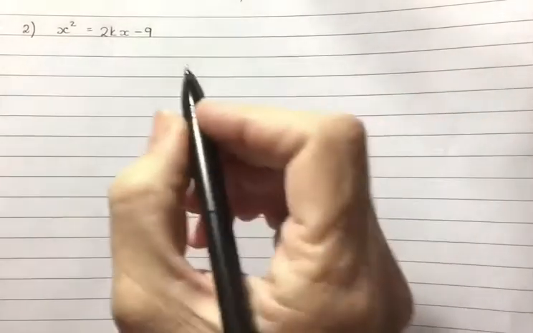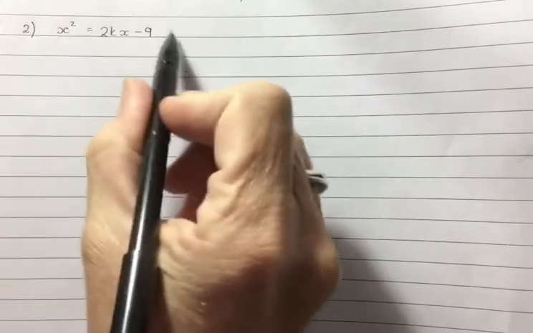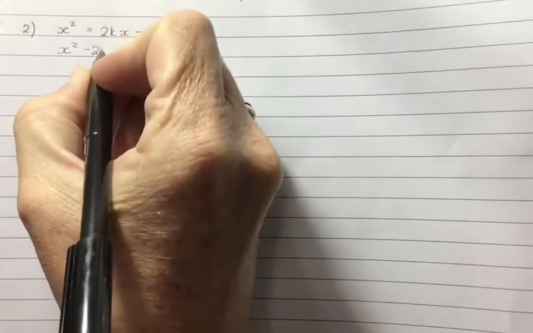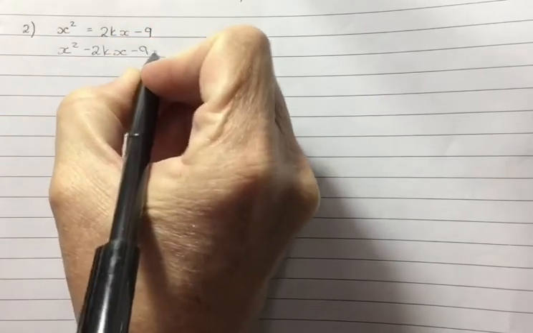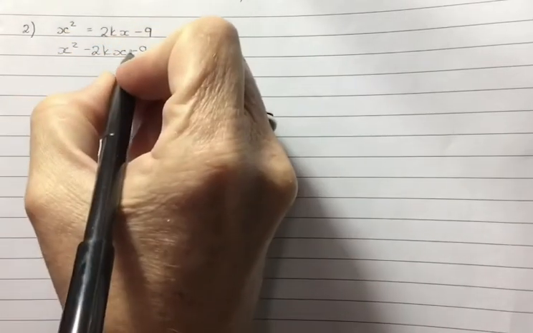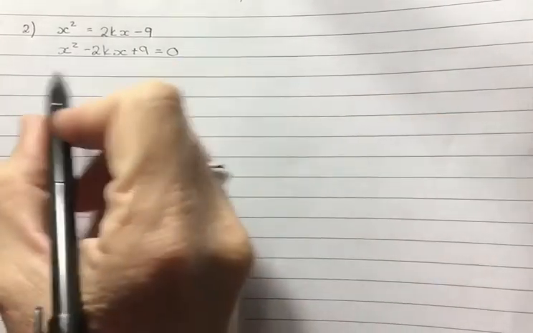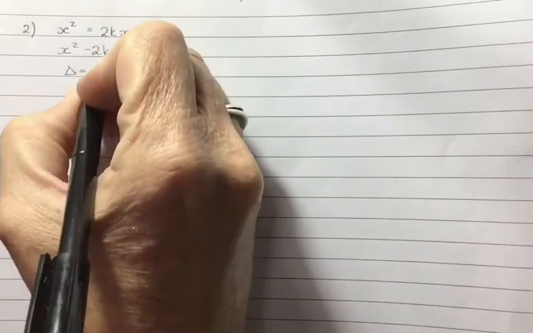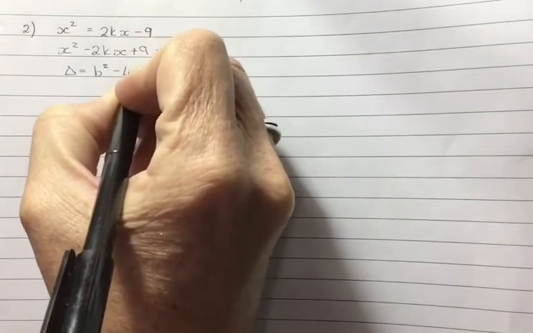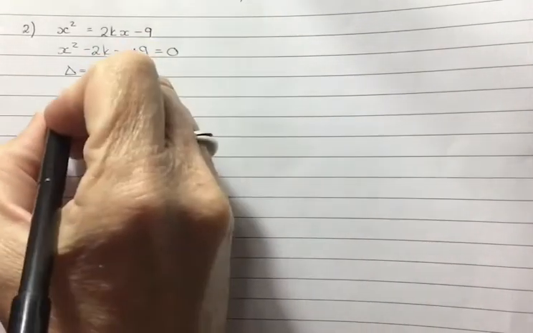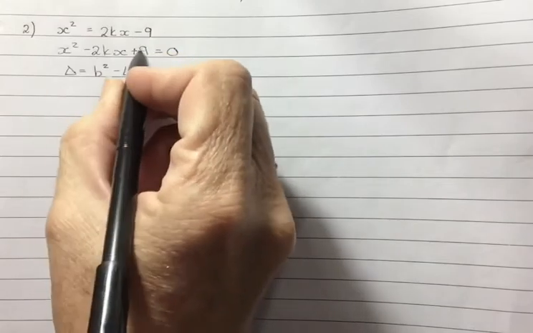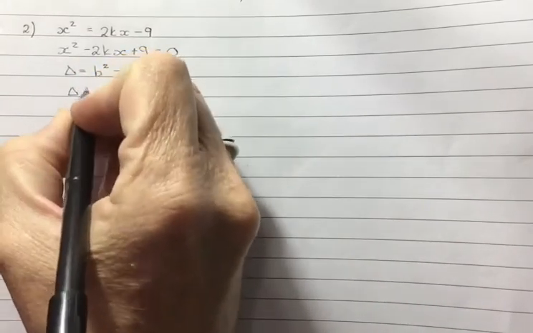So in order to do this, we first need to get this equation into standard form. So taking everything across the equal sign, we are going to end up then with x squared minus 2kx plus 9 equals 0. From here, I'm now able to work out delta. So remember that delta is equal to b squared minus 4ac. Substituting in my b value, my a value, and c value, I get the following.